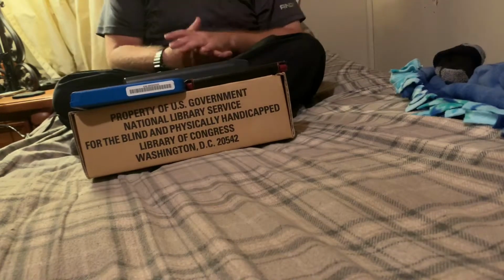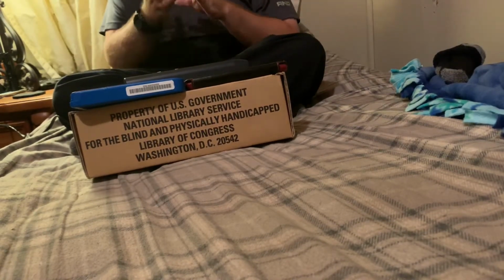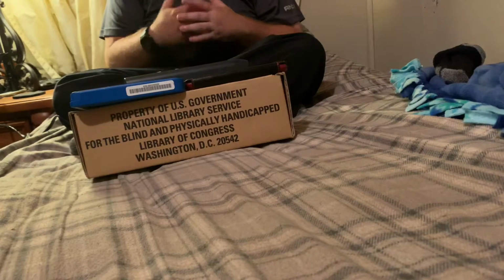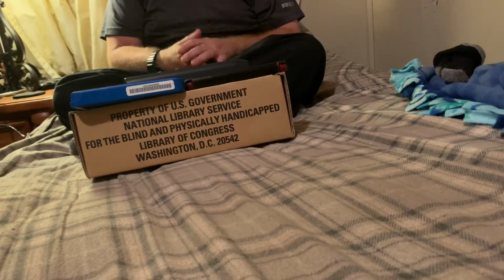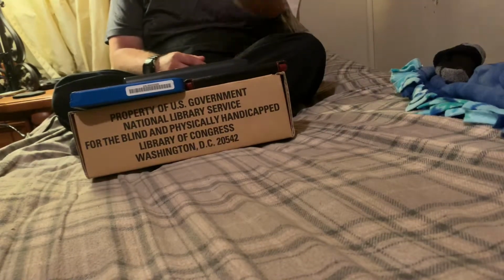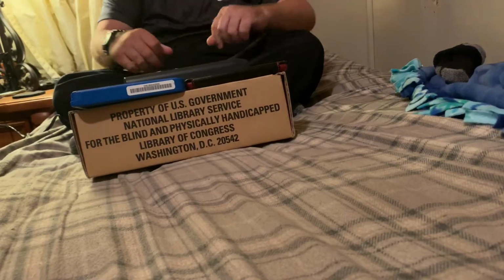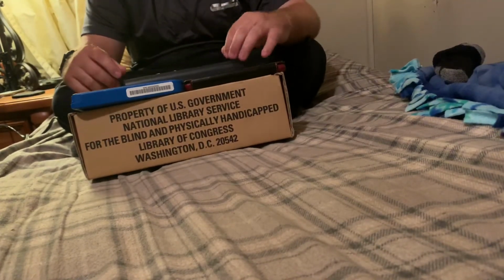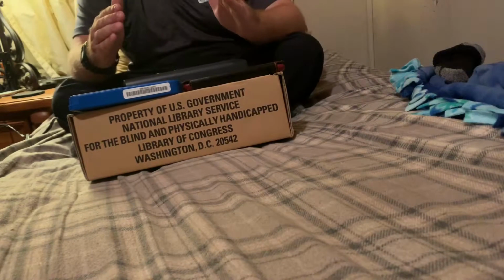She put up a thing asking people for help with Bard Mobile, which most people don't know what Bard Mobile is, so I'm going to explain to you right now. Well, Bard Mobile versus Audible.